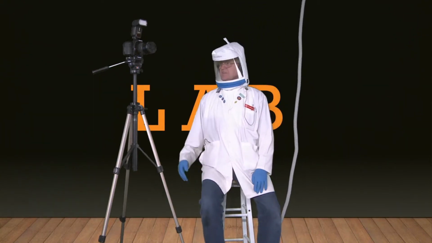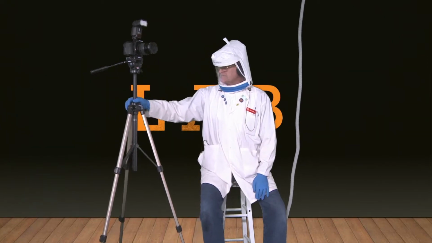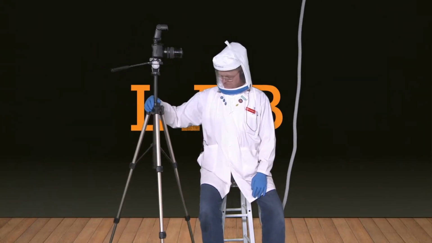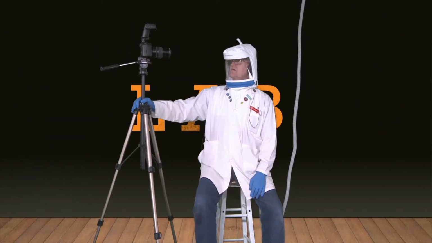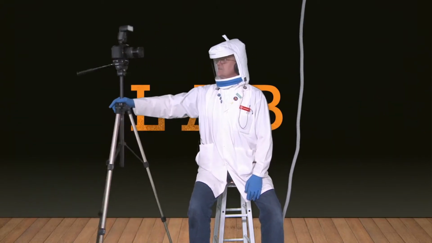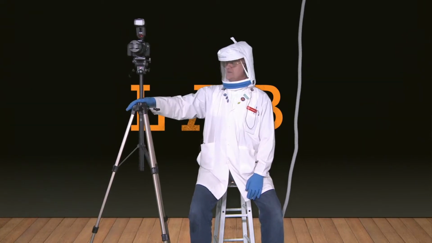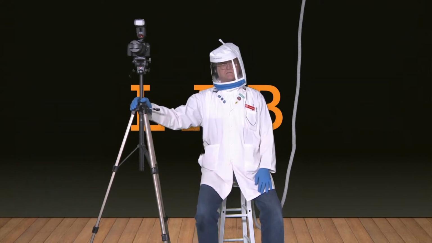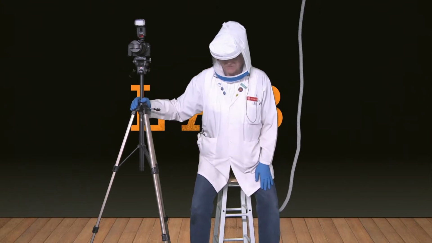So this is a Canon still photography camera, a nice little DSLR with flash. And he's real good at taking background pictures.